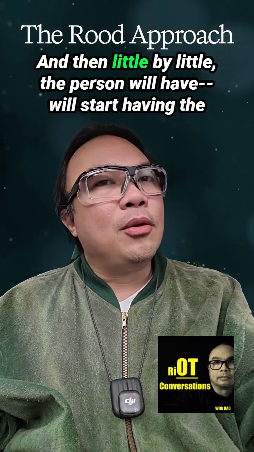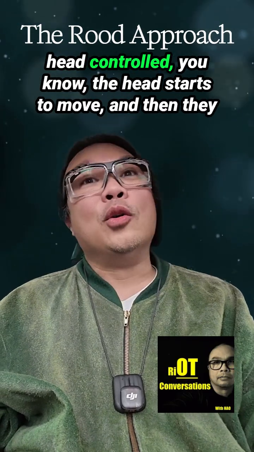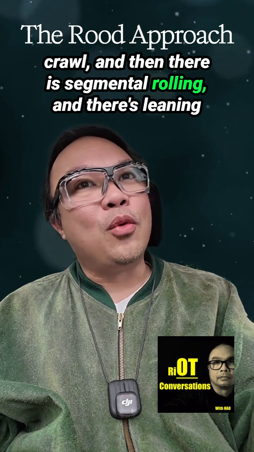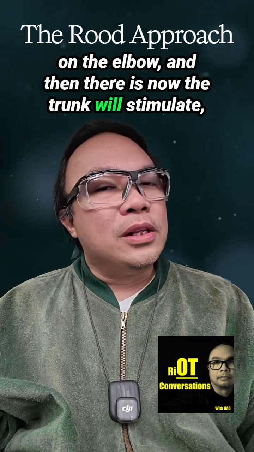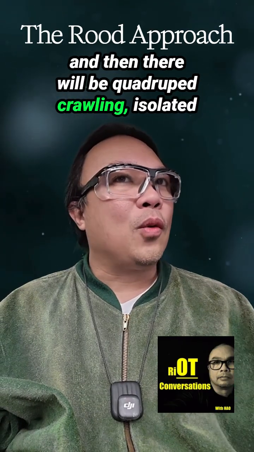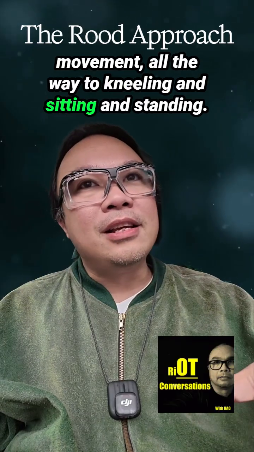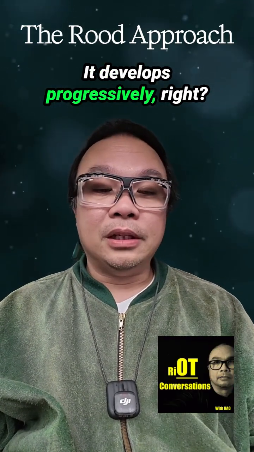And then little by little, the person will start having head control. The head starts to move, and then they crawl, and then there is segmental rolling, and there's leaning on the elbow. And then the trunk will stimulate, and then there will be quadruped, crawling, isolated movement, all the way to kneeling and sitting and standing. So there you go. It develops progressively, right?